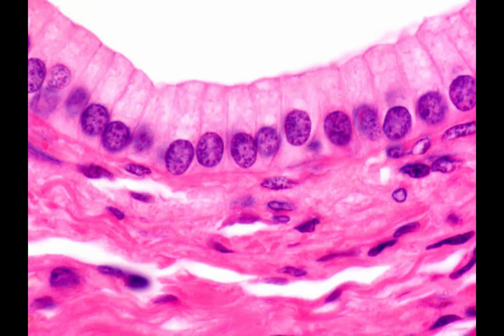Now, let's look at some real tissues. What do you think this tissue is? So, first of all, you have to look for what is the bottom layer and what is the top layer. If you can't tell what is the bottom and what is the top, then you don't know what you're looking at. Okay?